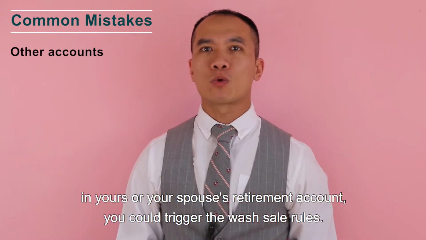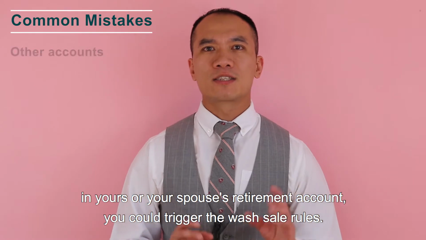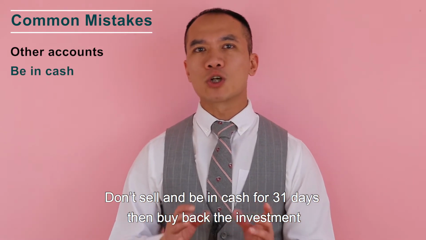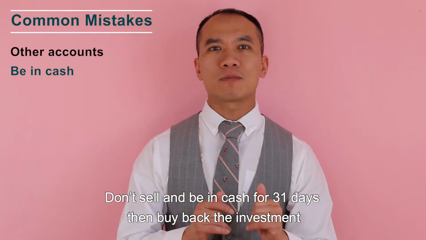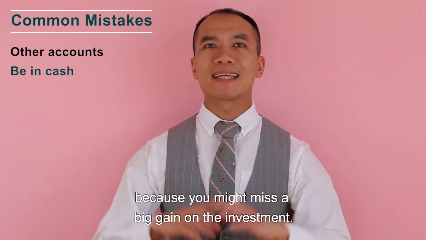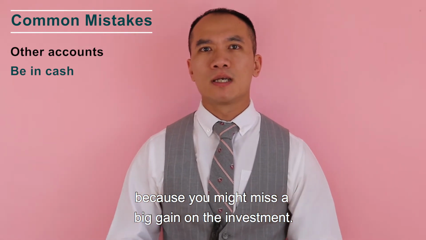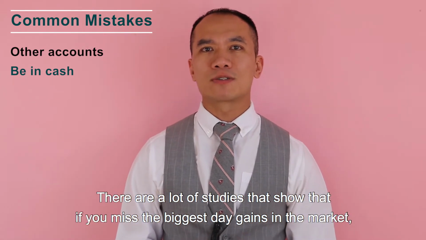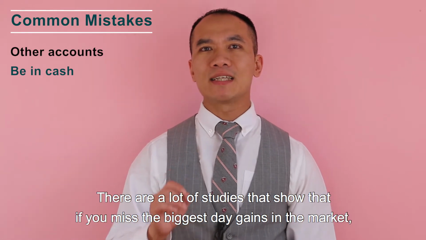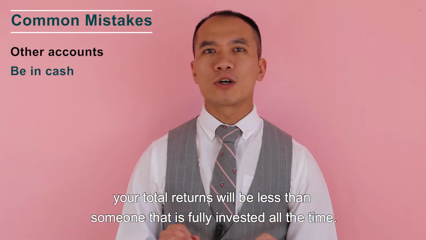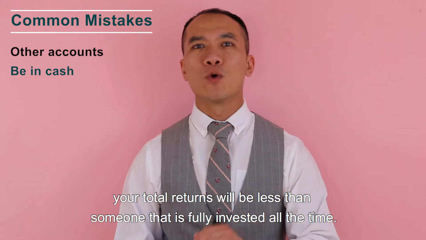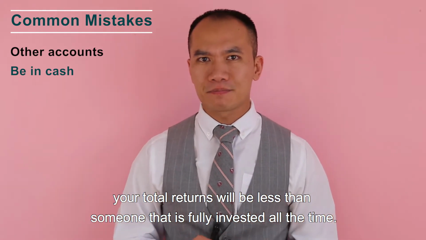You could trigger the wash sale rules. Don't sell and be in cash for 31 days, then buy back the investment, because you might miss a big gain on the investment. There are a lot of studies that show that if you miss the biggest day gain in the market, your total returns will be less than someone that is fully invested all the time.